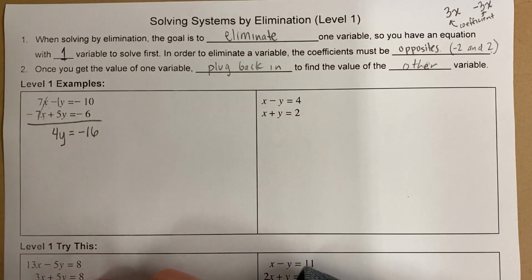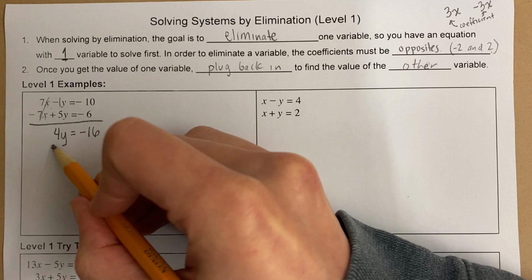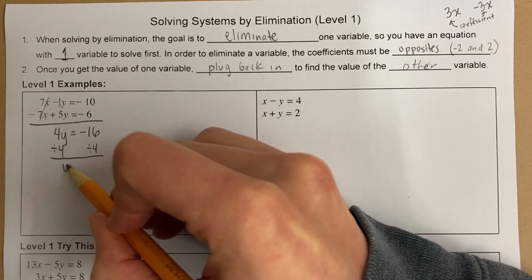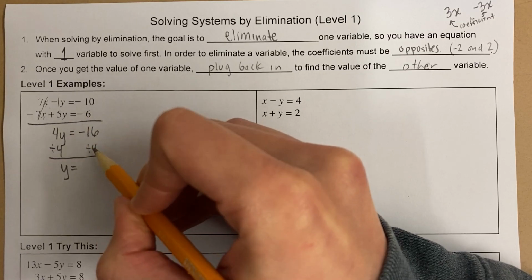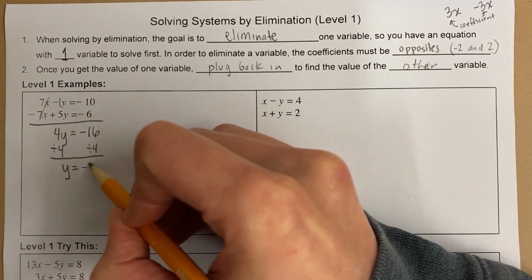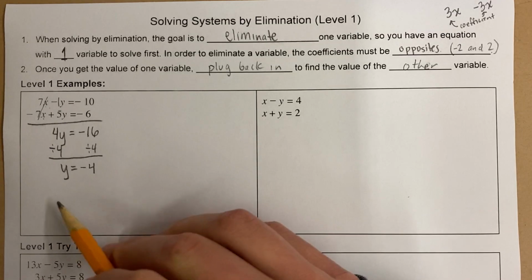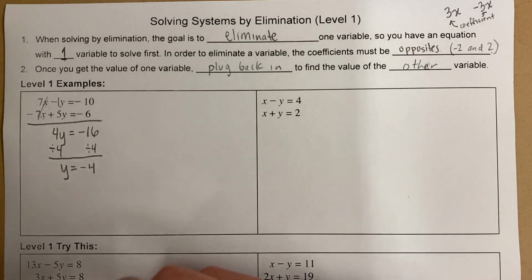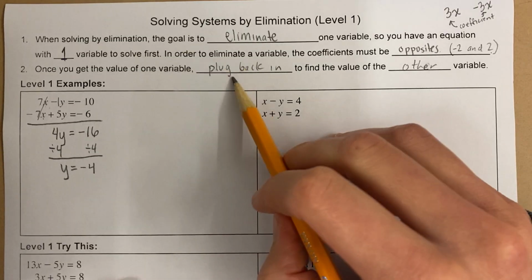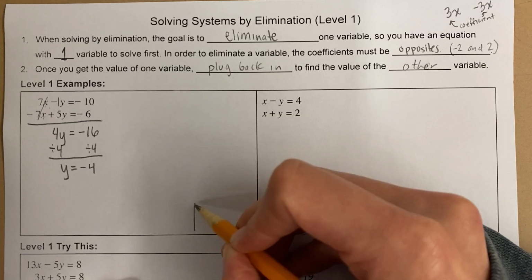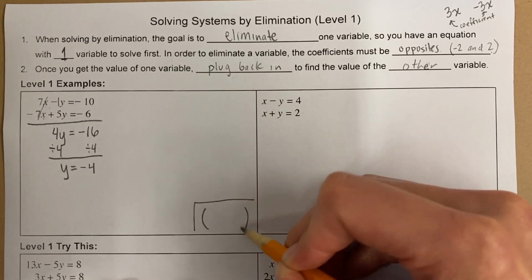I have a one-step equation. I know how to solve this. Y is being multiplied by 4. So I'm going to divide by 4. And I get y equals negative divided by positive is negative. 16 divided by 4 is 4. So my y is negative 4. Okay? So I have my one variable, which is great news. And now what do I need to do? I need to plug back in to find the value of the other variable. So far, let's just write down what I have so I don't lose track.